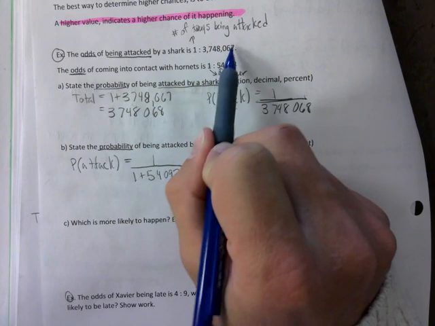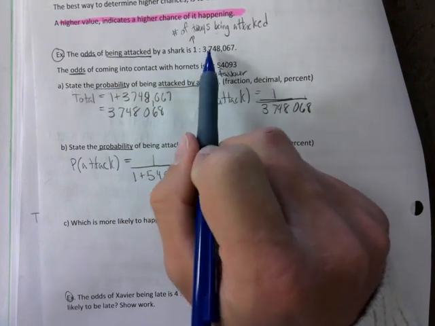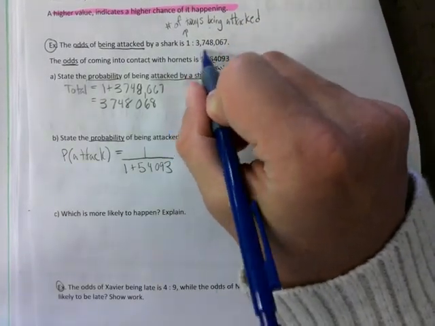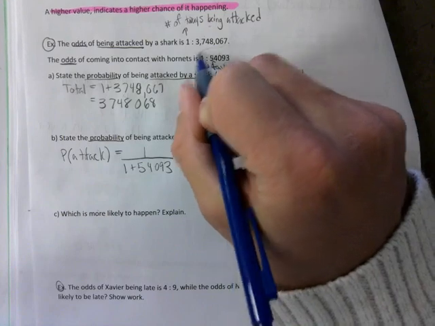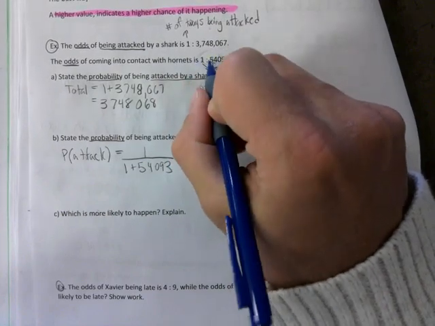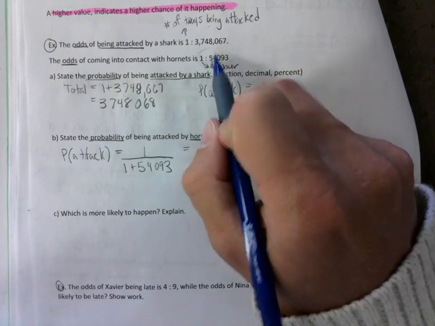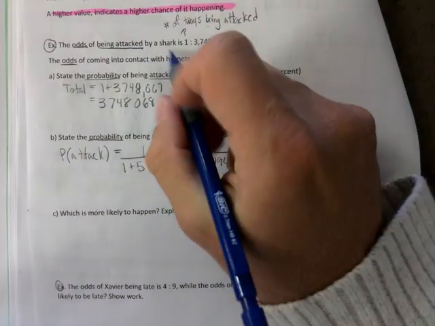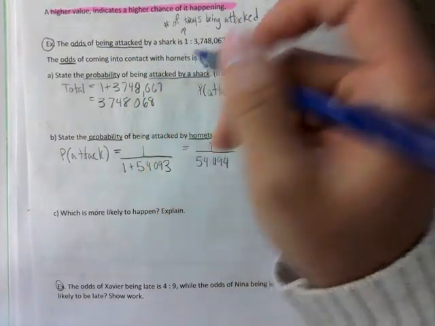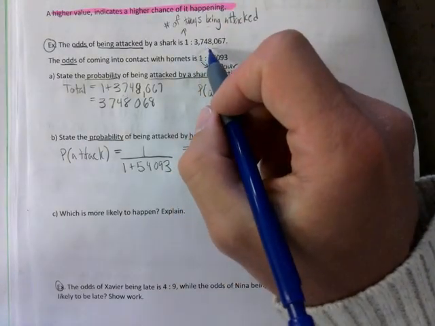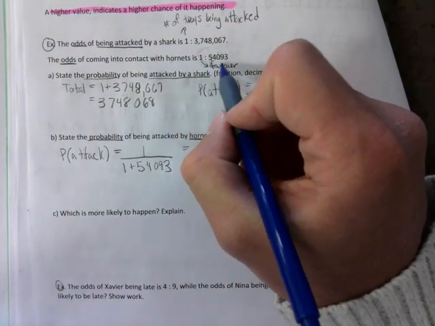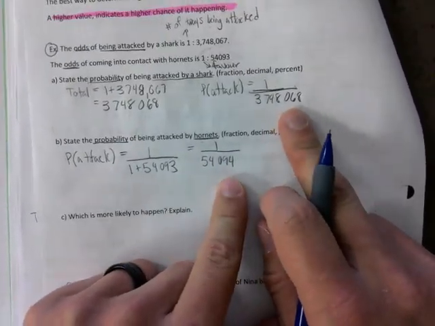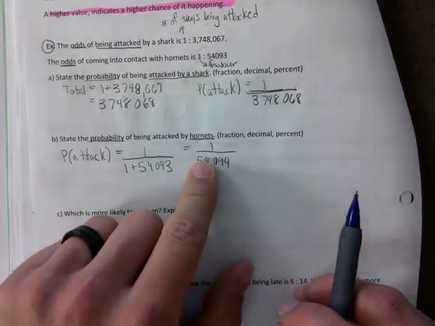It's hard to compare what's more likely to happen when we're given just odds. We can. In this case, it's relatively simpler than in some cases because the numbers are so far off. The odds of coming into contact with a hornet is 1 in 54,000-ish, and the odds of being attacked by a shark is 1 in 3.7 million. So the odds are a lot lower for the shark. But if we didn't see that, we clearly see it here.